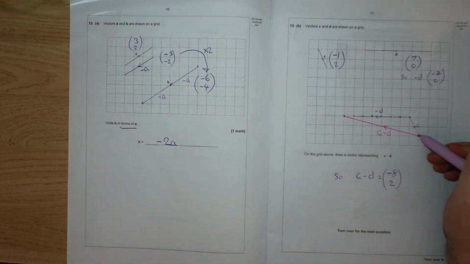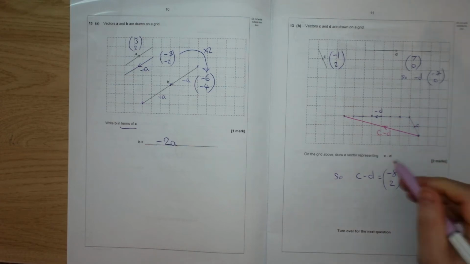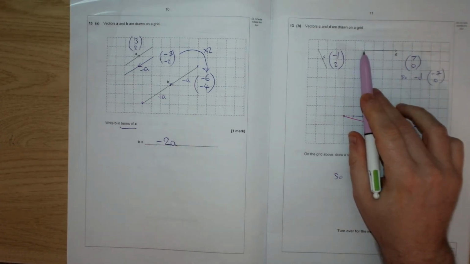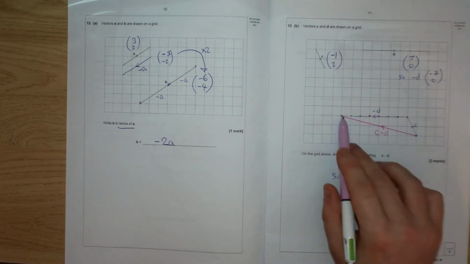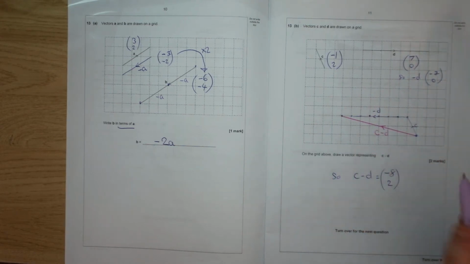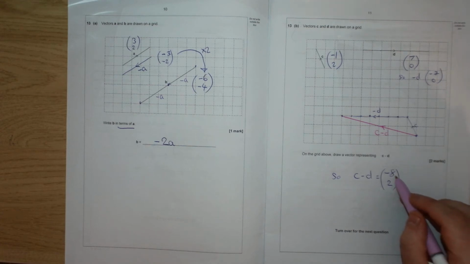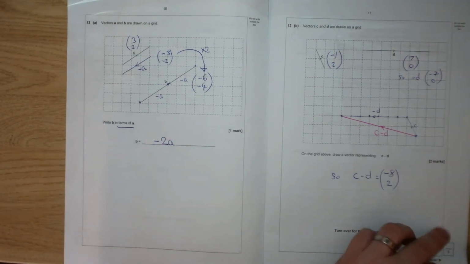So I'm going to go the same way as C, which would take me from there to there, and then minus D means I'm going to go the opposite way. So if D is 7 to the right, minus D is 7 to the left, so I go 7 to the left there. So there is my vector C minus D. Overall it's 8 to the left and 2 up.